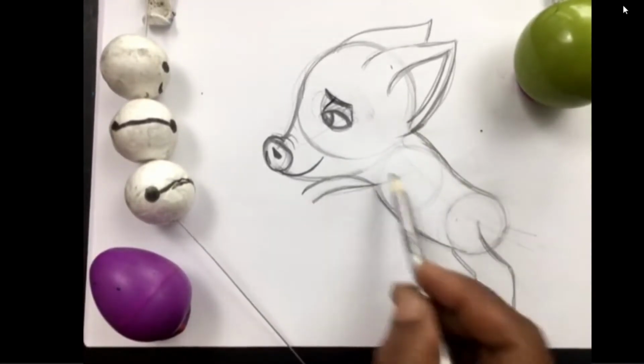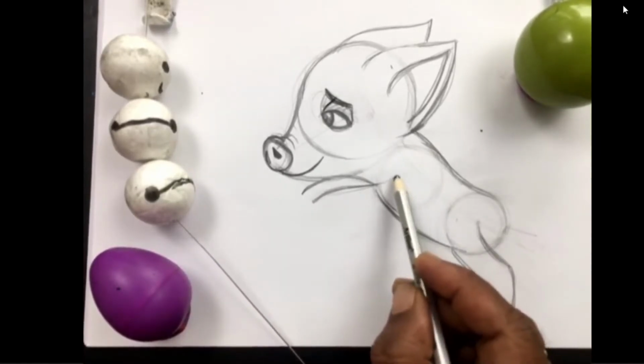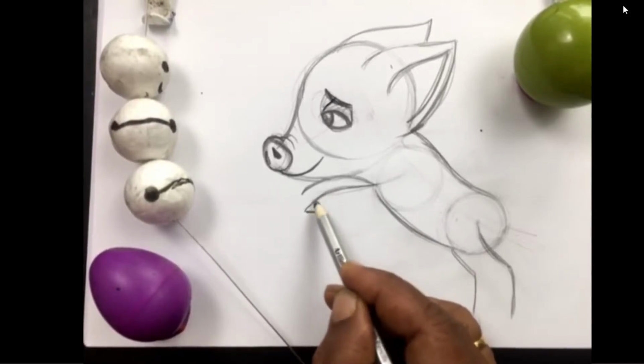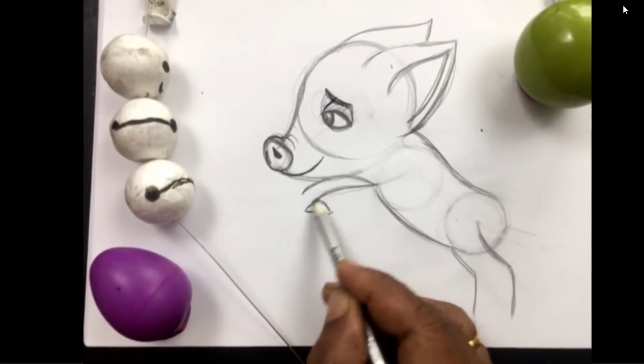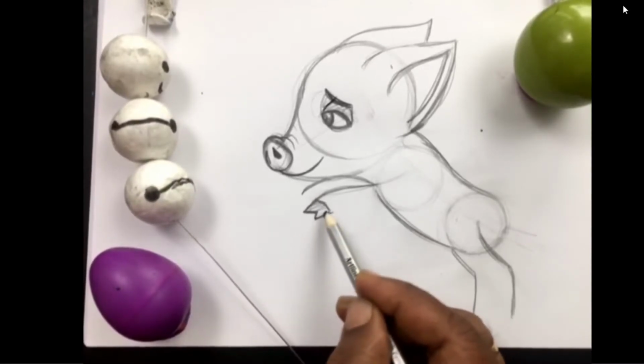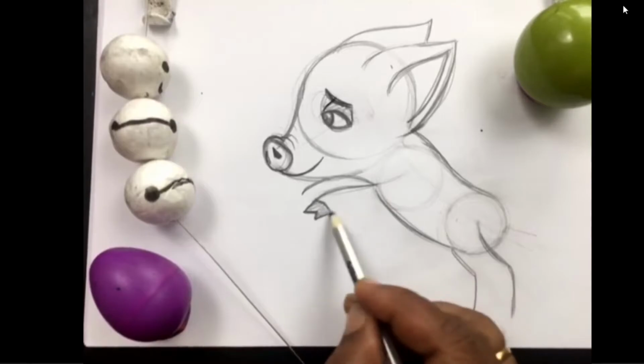So now after that, this is the pelvis. From the pelvis, you draw one leg. I can create that leg like this. This is like an M. See, this is like an M. M, this M like this.